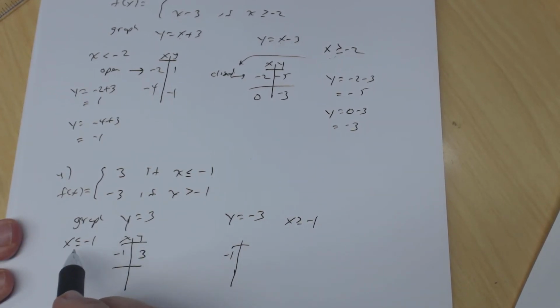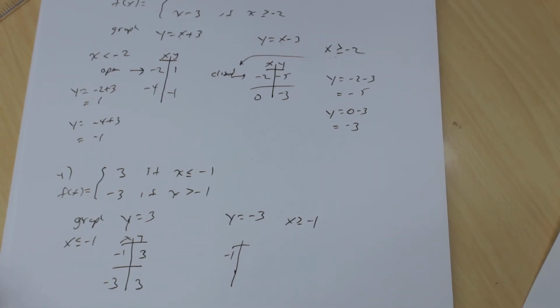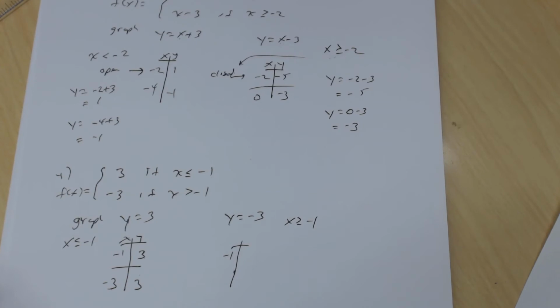All right, now give me another number that's less than or equal to -1. So let's say -3. Again, when x is -3, this says y must always equal 3. So no matter where you are in your y column, it will always be a 3. Then I'm going to plot that. I'm going to graph that part of the function.